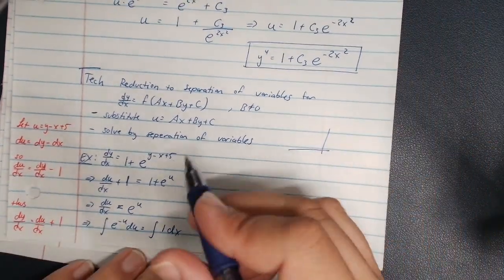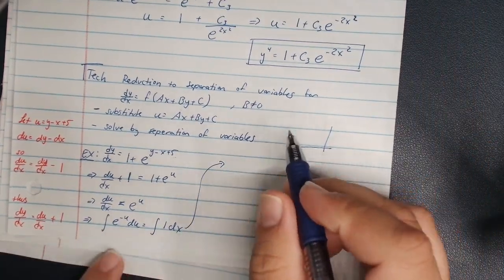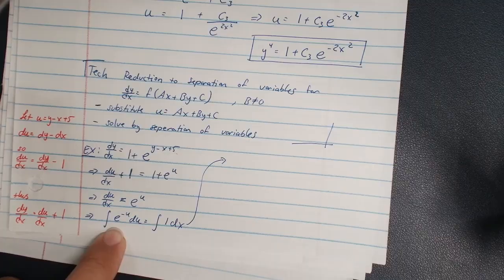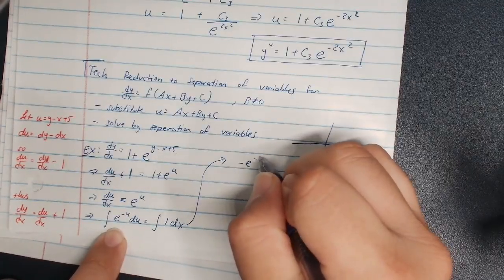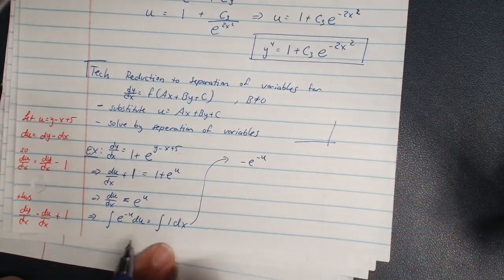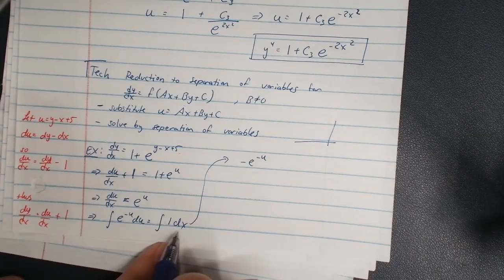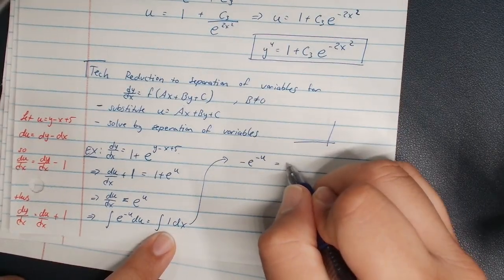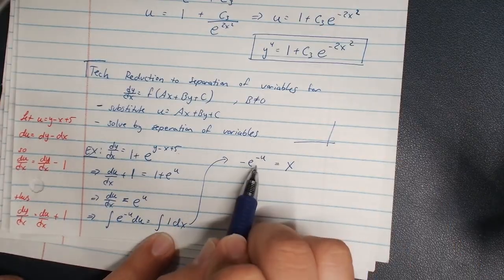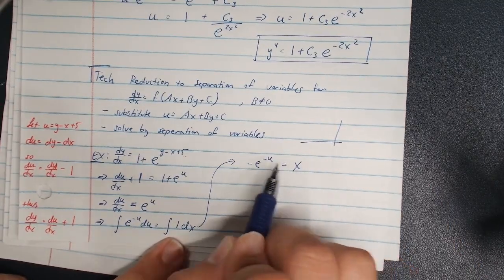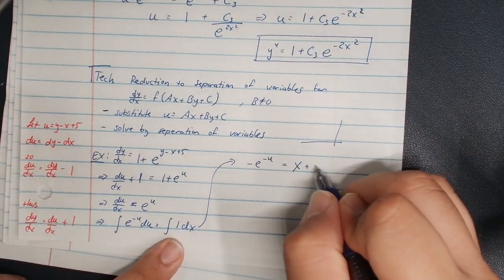And now I can go ahead and integrate. If I integrate e^(-u), I get -e^(-u) plus a constant. If I integrate 1 with respect to x, I get x plus a constant. That should be a c1 and a c2, which I'll just combine to give me a c3.